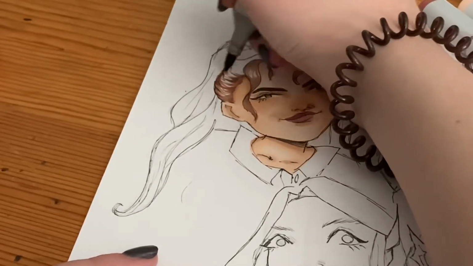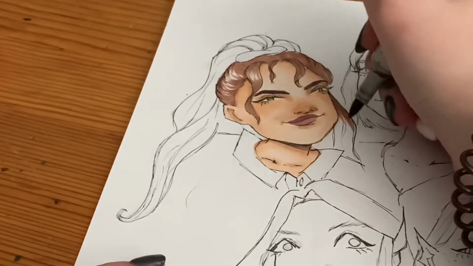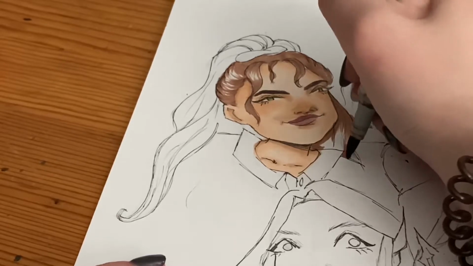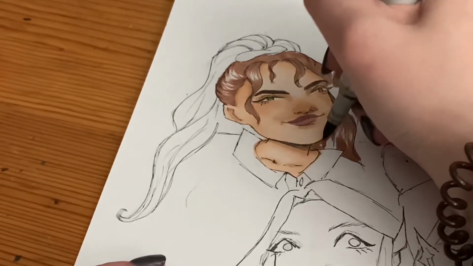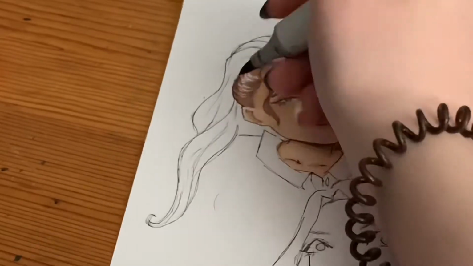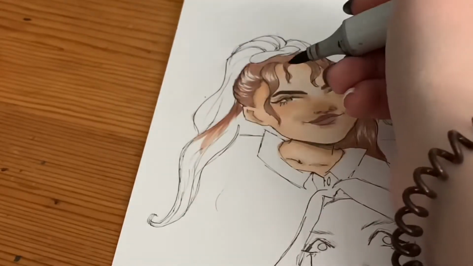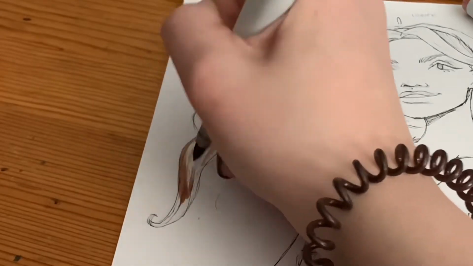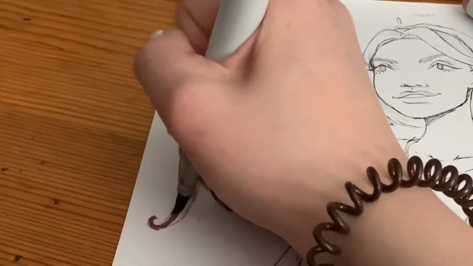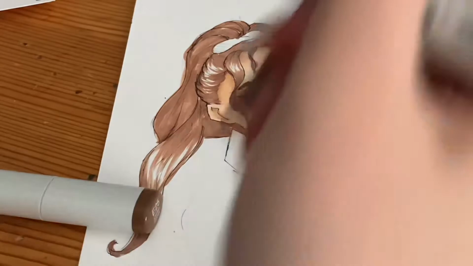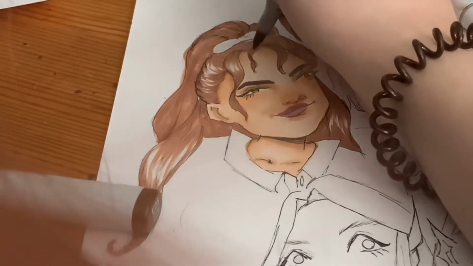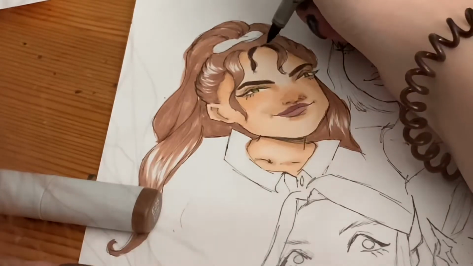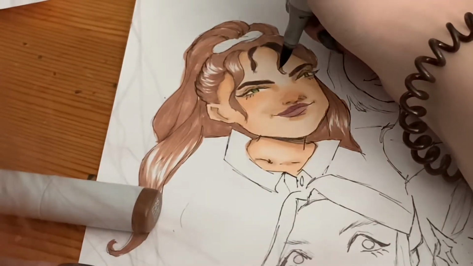I actually had to go back to one of them to find the colors that I used for her, because I changed her color scheme but then didn't write anything down. But yeah, so I go in with a very light brown, the first color for the hair, and do sweeping motions for highlights. The hair hasn't really changed since the last time.